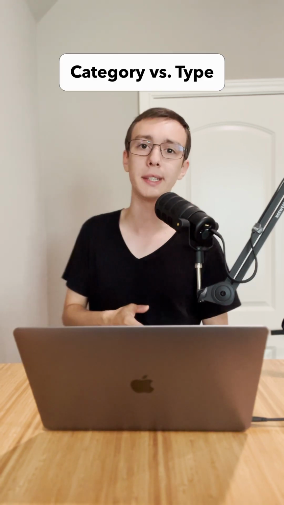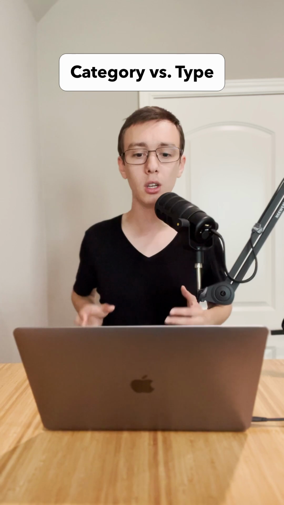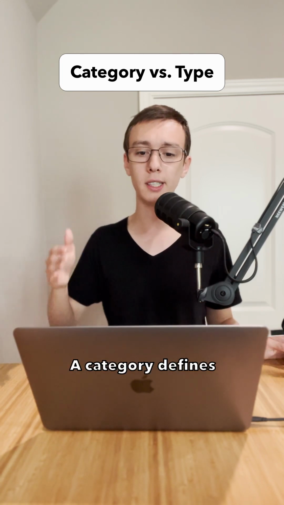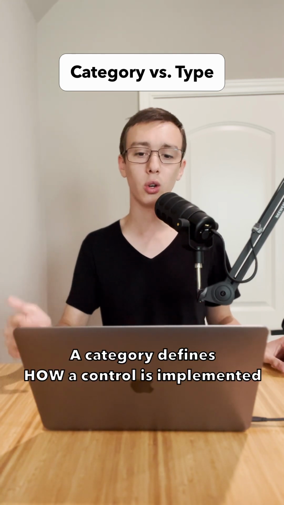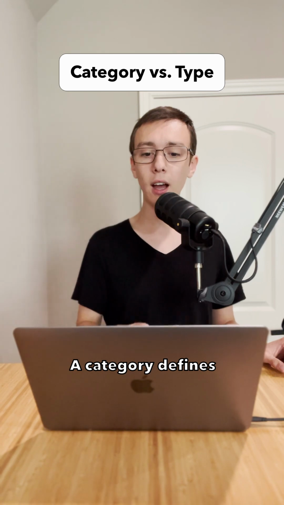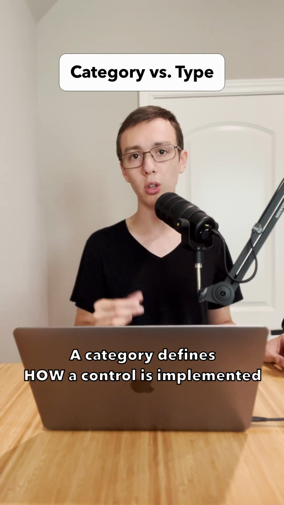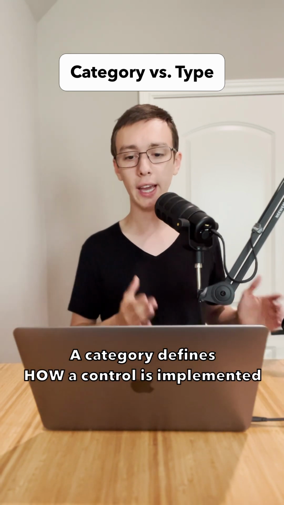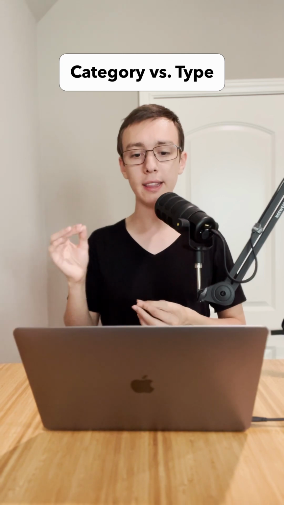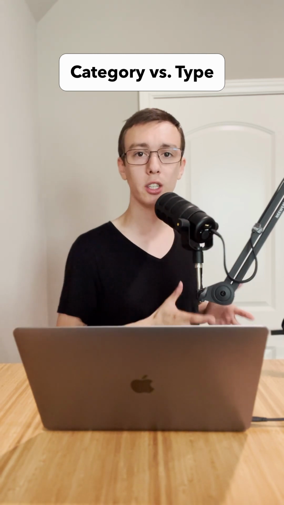So what exactly is the difference between a category and a type? Well, a category basically defines how a certain security control is implemented. The type defines what the control actually does. So categories is how it's implemented, and the type is what it's actually doing to secure your network. Like I said, you typically have four different categories and six different types. And each security control that you implement is going to fall into at least one of each.